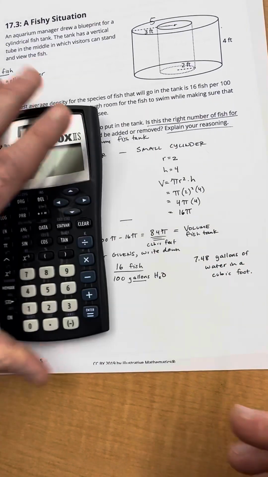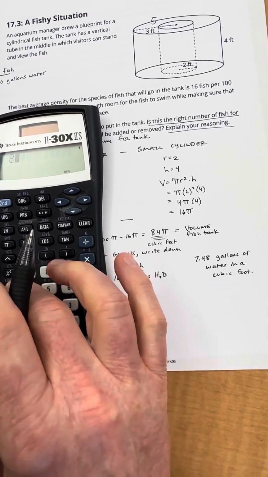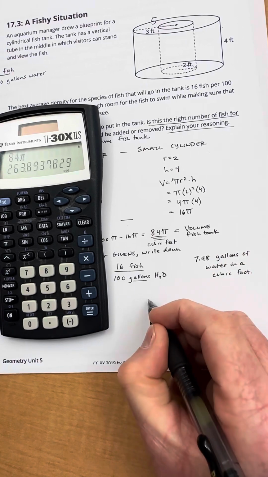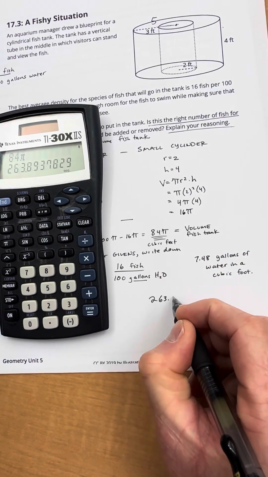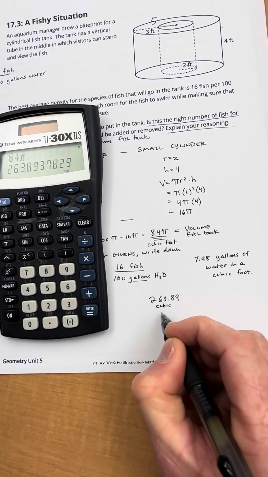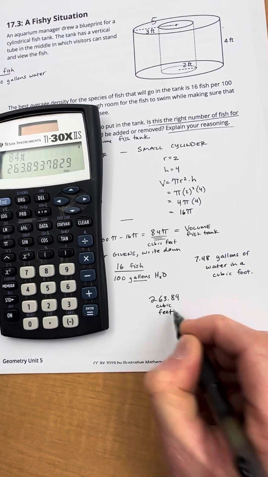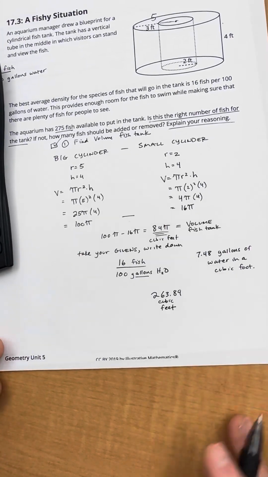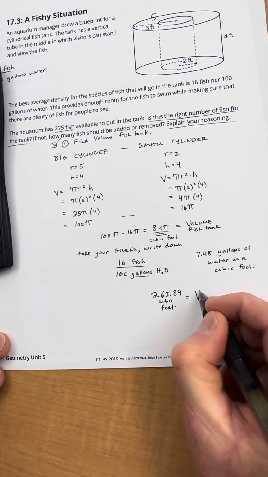So 84 times pi equals 263.89 cubic feet, right? That's our volume of the fish tank.